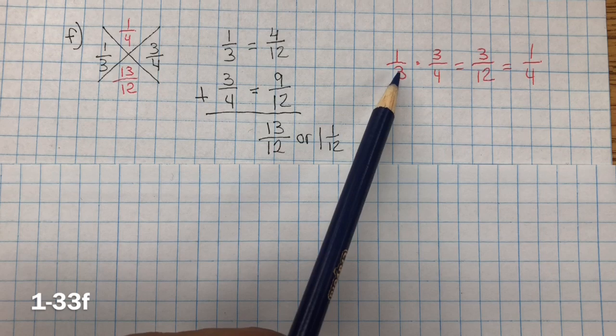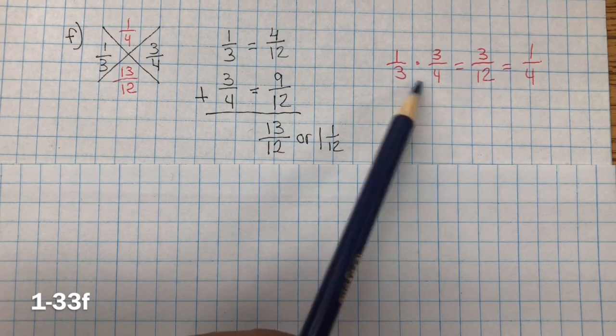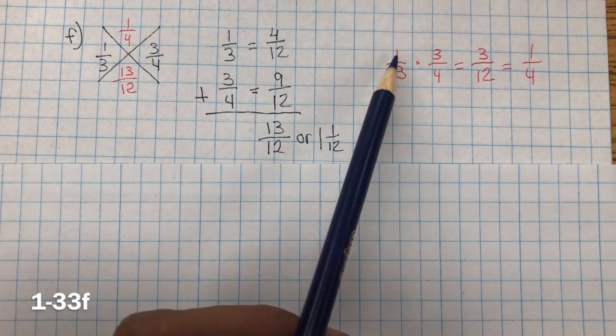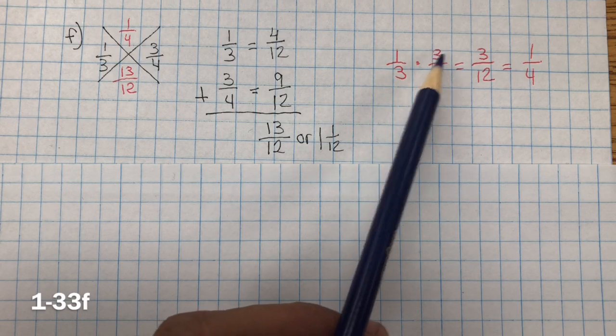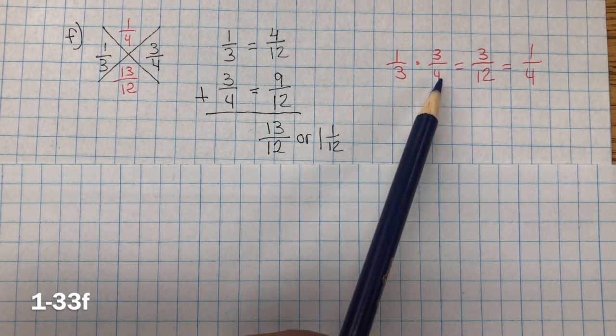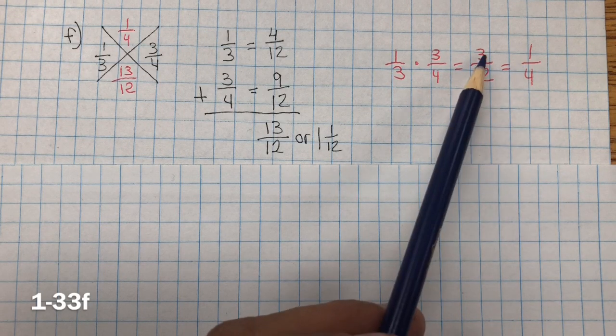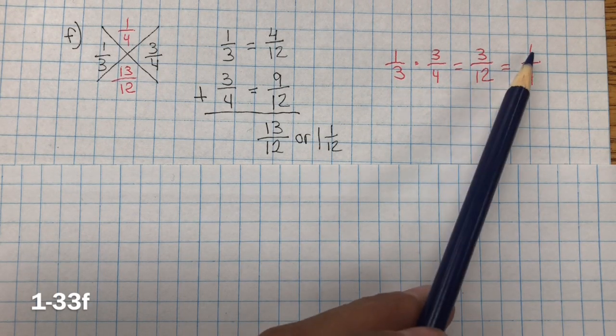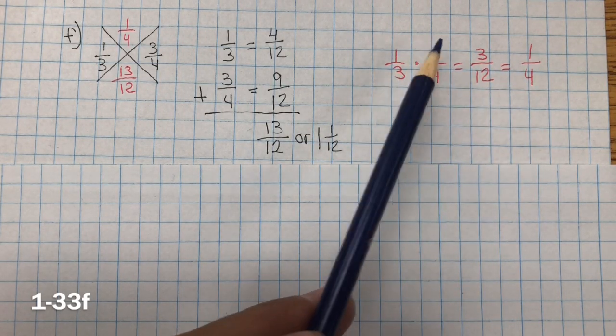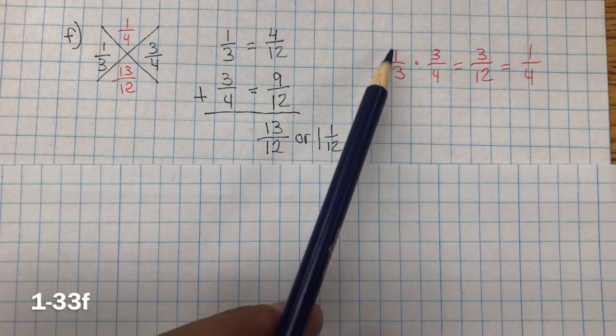To multiply fractions, you don't need a common denominator. You just multiply the numerators. 1 multiplied by 3 is 3. 3 multiplied by 4 is 12. Simplify 3/12, and you get 1/4. And I could have cross-simplified here and got 1/4.